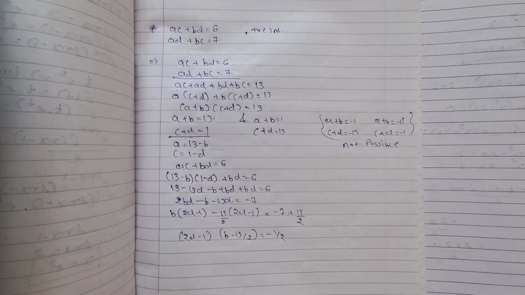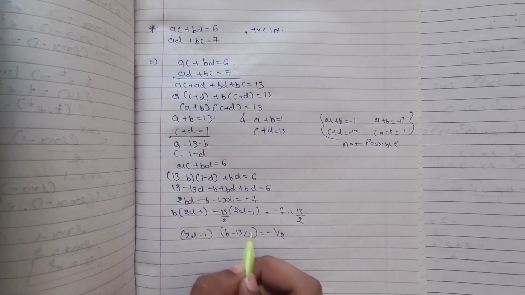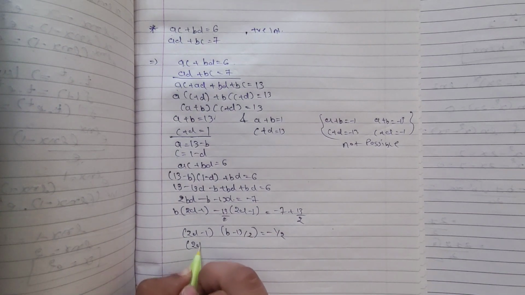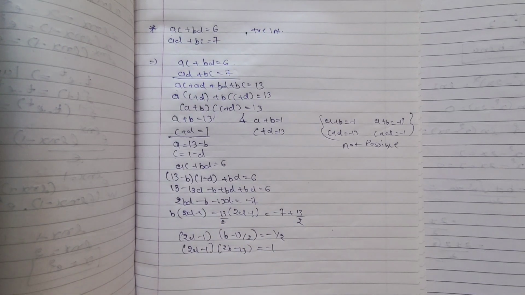Now, for making this equation simple, I will multiply by 2 on both sides, right? So if I multiply by 2 with this bracket, then what will remain? 2D minus 1 as it is, here 2B minus 13, and here only minus 1, right?